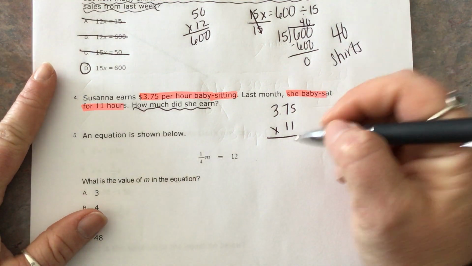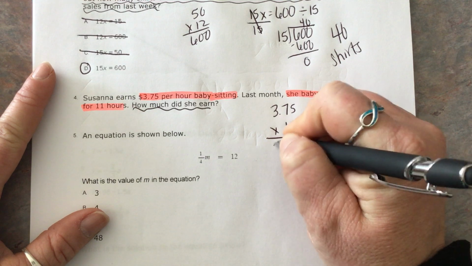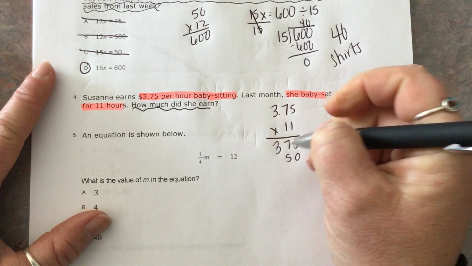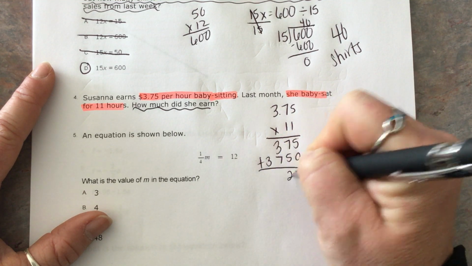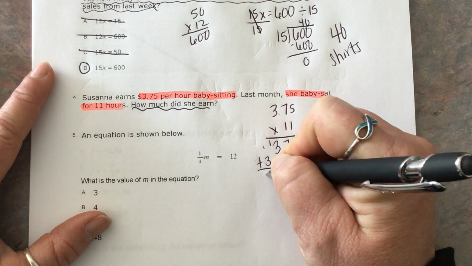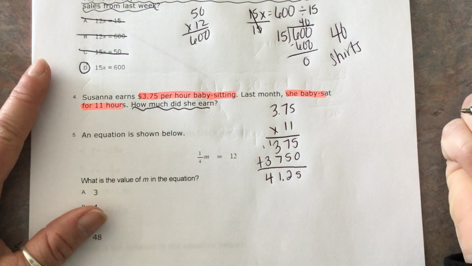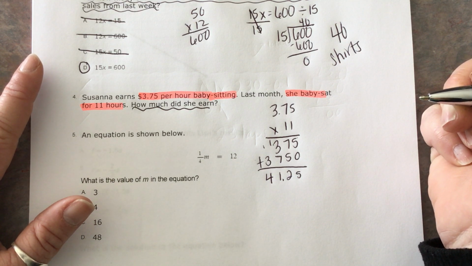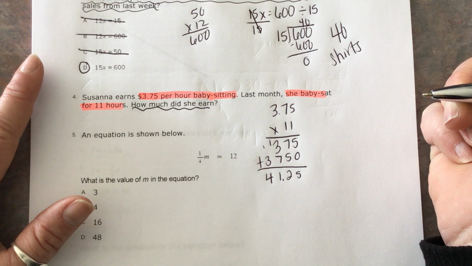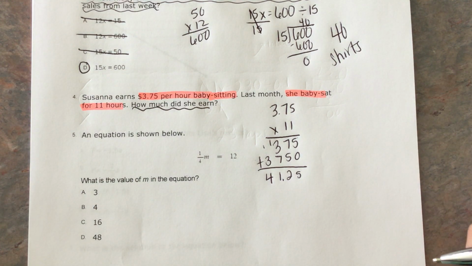All right, Andrew, what do you get? $41.35. You said $41.25? He said 35 cents, not 25. She said $41.25. That's the technique, just added one more. Oh, so you're just checking my math, making sure I did it right?